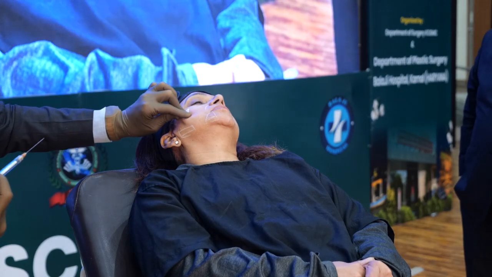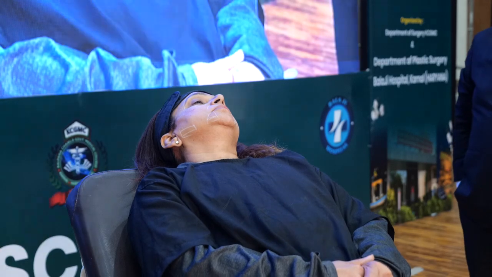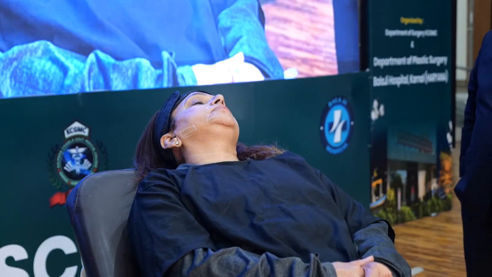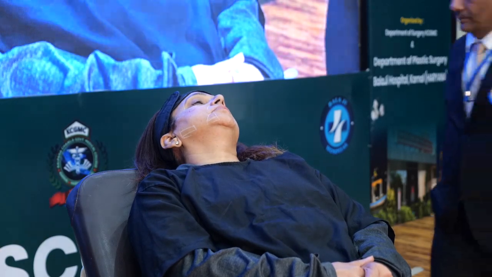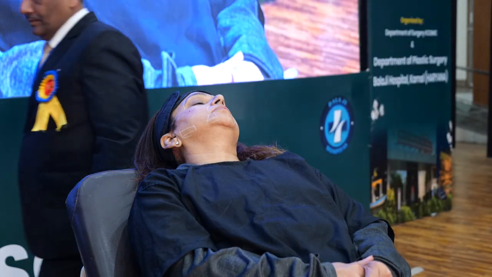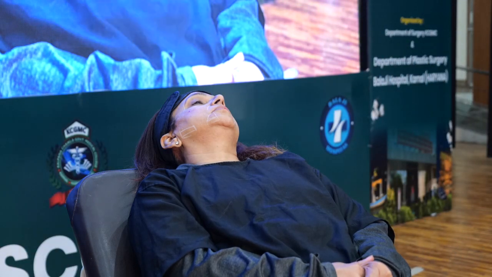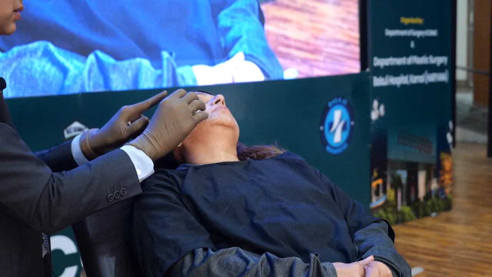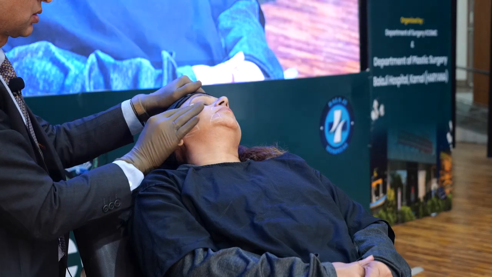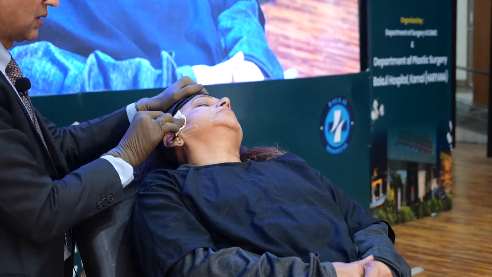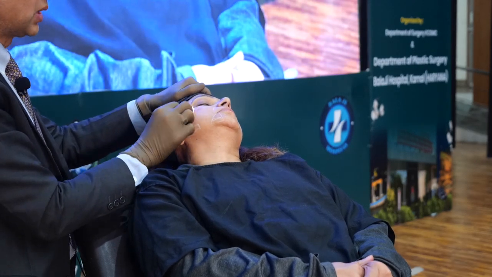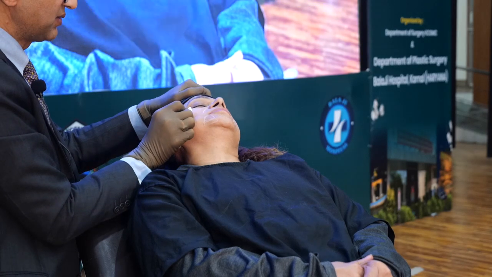So we finish 1 ml. Then you can do a little molding so that it spreads evenly.